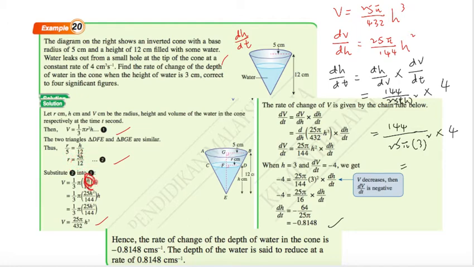After you find your r, you get V in terms of H, then you can find dV dH. But here I want dH dV, terbalik. So 144 over 25 pi H square, and you are given H equals 3, substitute 3 inside here. And dV dt given 4, substitute 4 only.